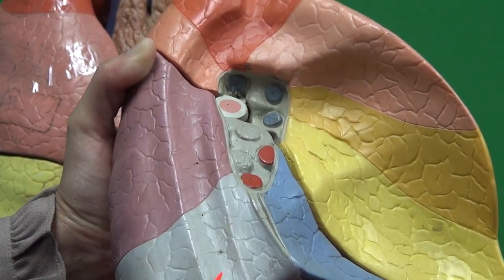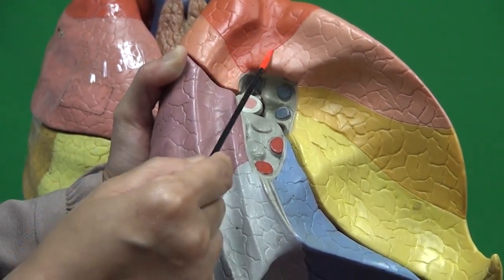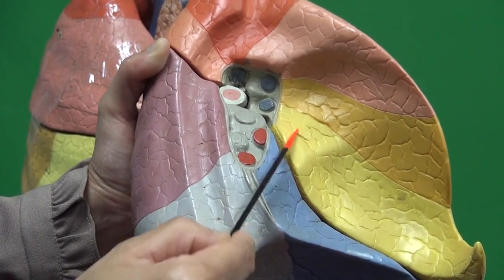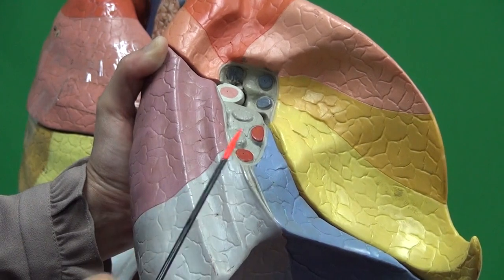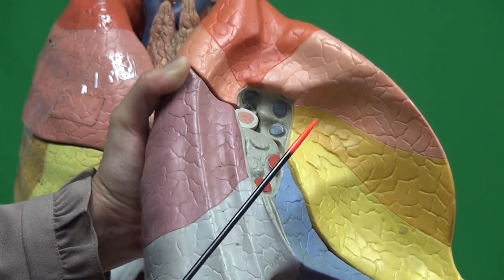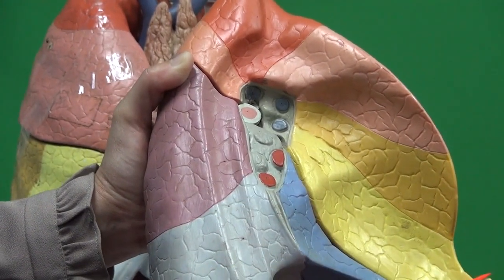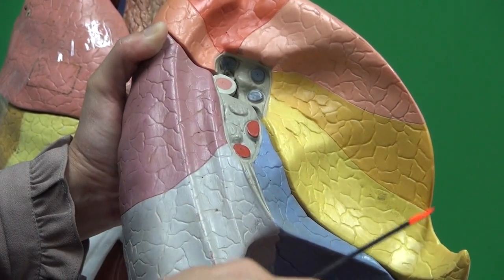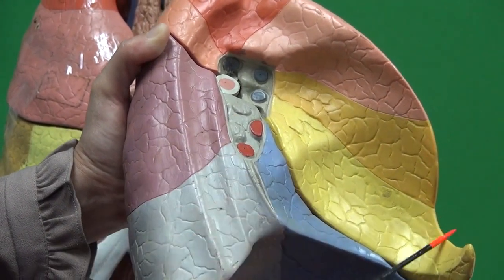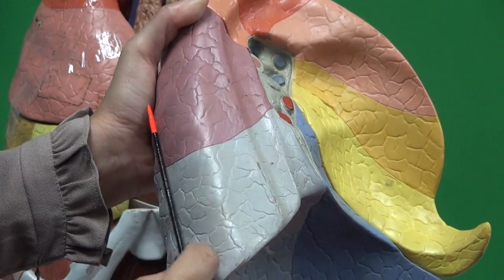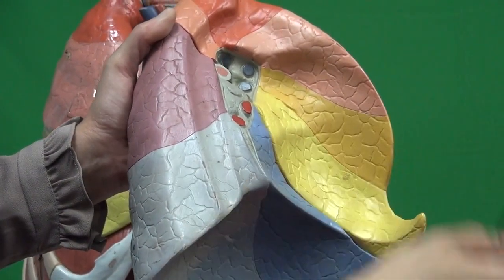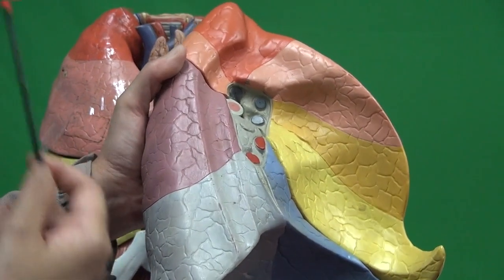Now let's have a look at the grooves and impressions that you can see on the mediastinal surface of the left lung. Let's orientate ourselves first. Here you can see the border here is sharp, so this is the anterior border, it has the cardiac notch, and this border is rounded and curved, and this is the posterior border. So we know that over here is anterior and over here is posterior.